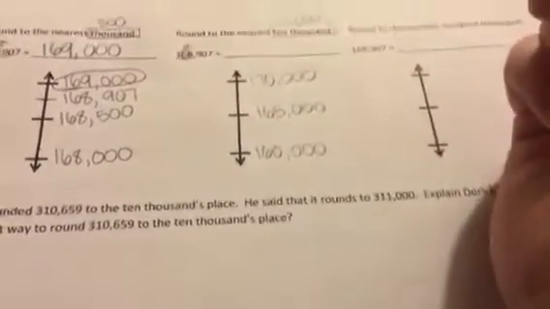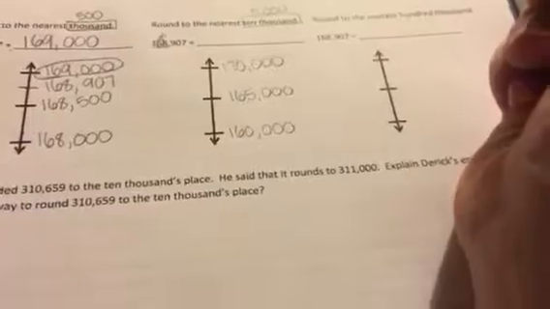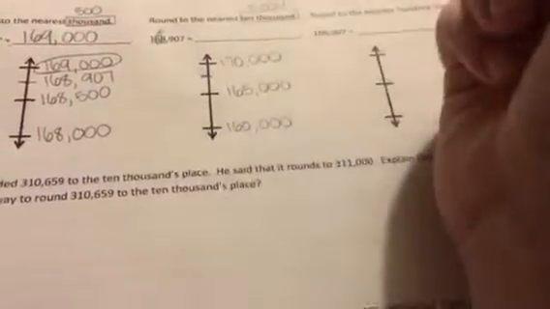And now I can plot. I have to look at the neighbor next door. I have an 8. Is 8,000 smaller or bigger than 5,000? Well, we know 8,000 is bigger, so it's going to go somewhere up here. 168,907. So this number is approximately 170,000.